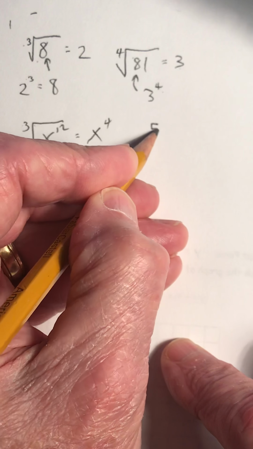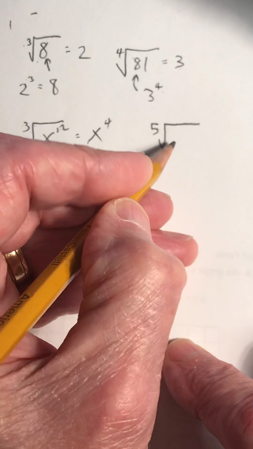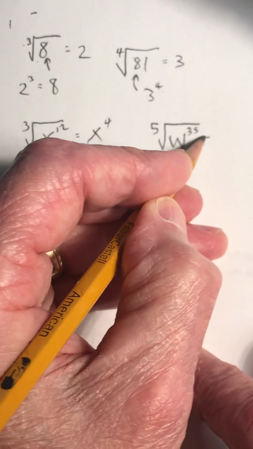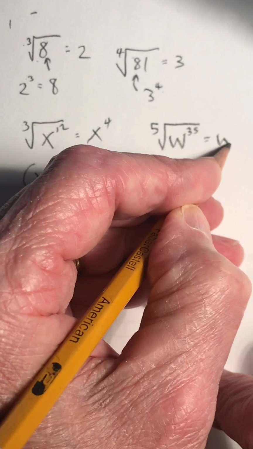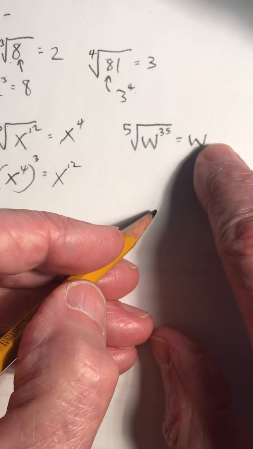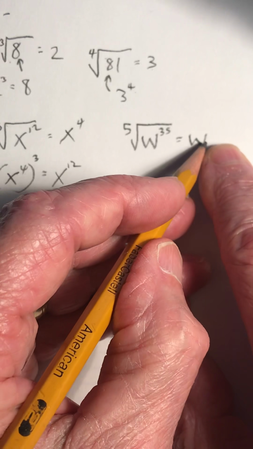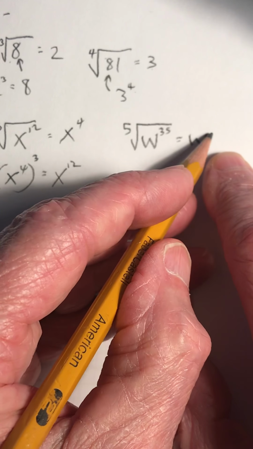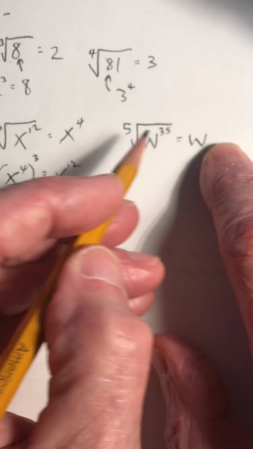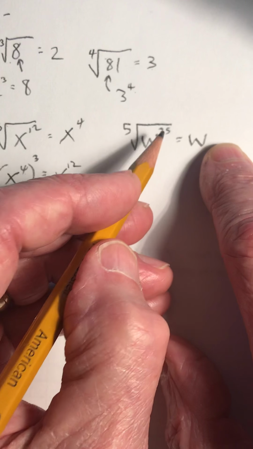If we had, say, the fifth root of w to the 35th power, see if you can read my mind. See what secret process is going on in my brain to say what exponent goes there. Well, whatever I put there, I want that power of w to the fifth power to be 35.